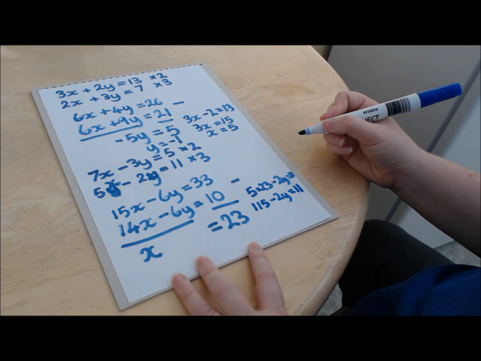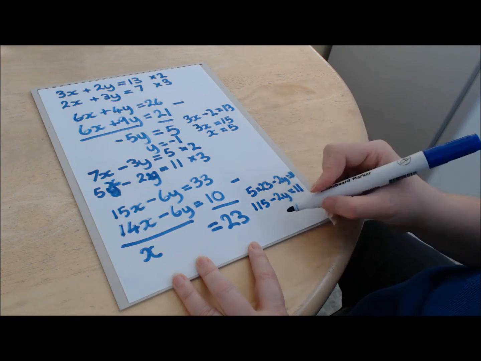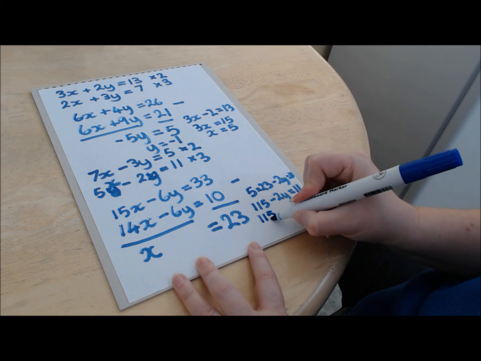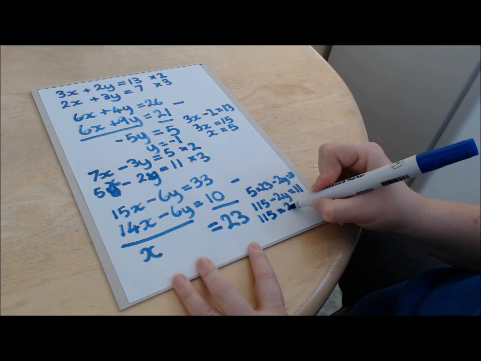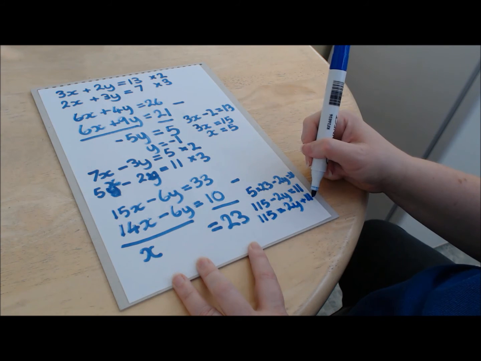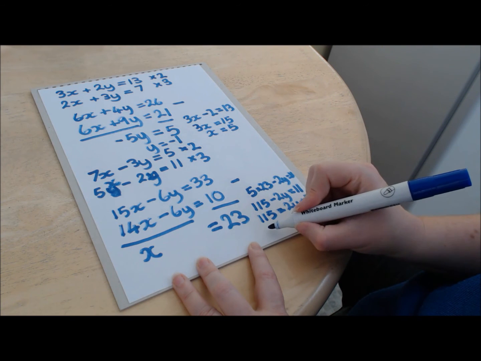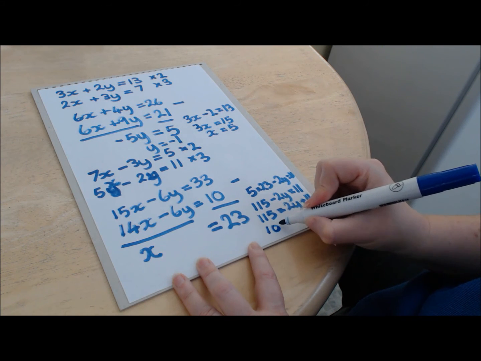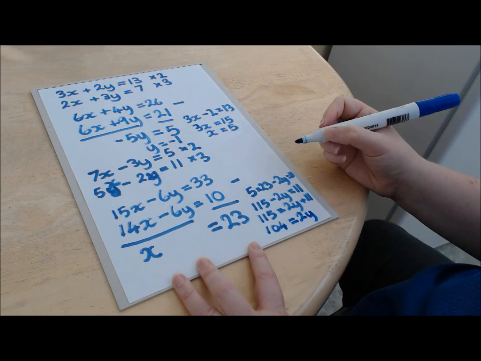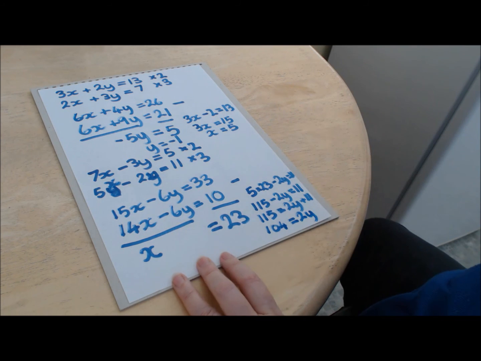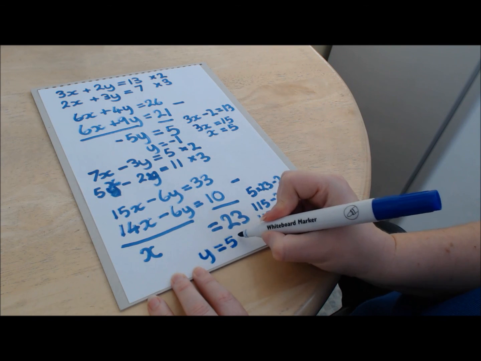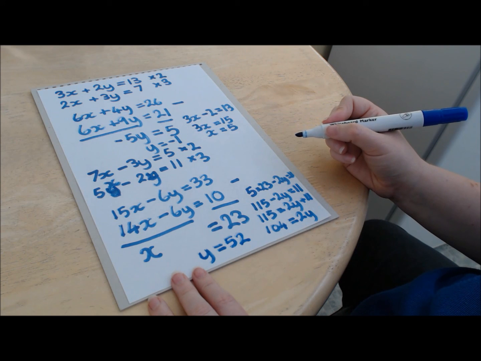Now this might seem a bit bizarre, but this is usually the way people get this better. I'm actually going to now add 2y to both sides. So that'll leave me with 115 equals 2y plus 11. So now I'm going to take away 11 from both sides. So that will give me 104 on this side equals 2y. And then if we divide by 2, we get y equals 52. So that's simultaneous equations.